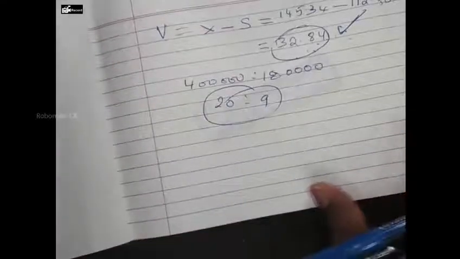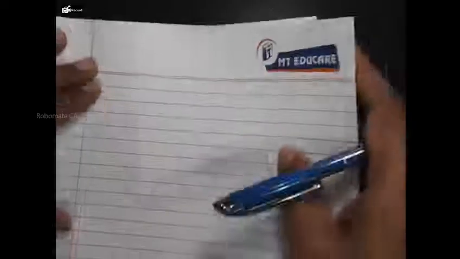Point number 1, accept or not. Two more points, very small but simple. Let us quickly complete them and then give you the notes in this regard.